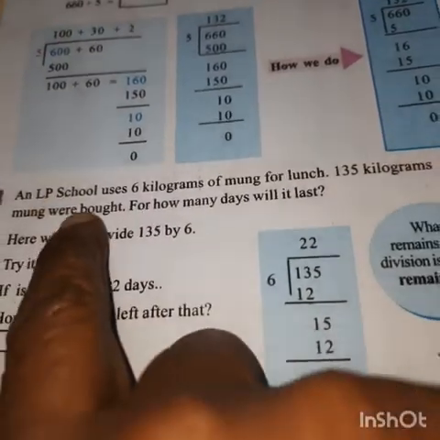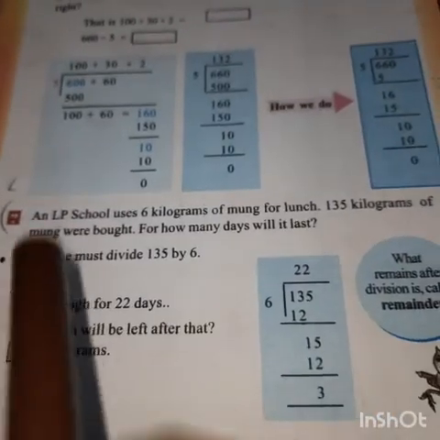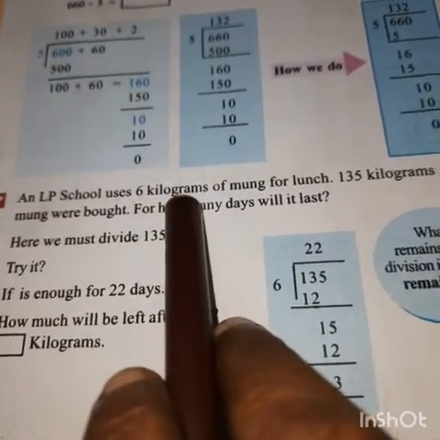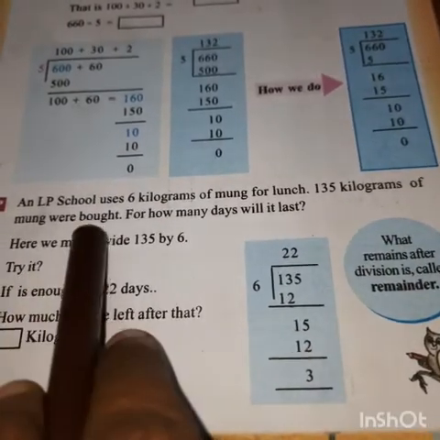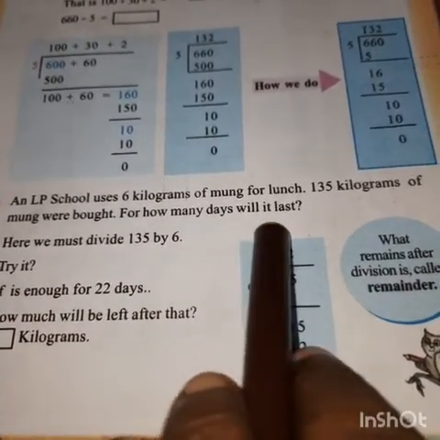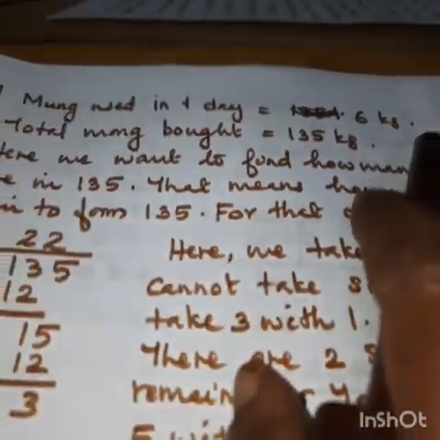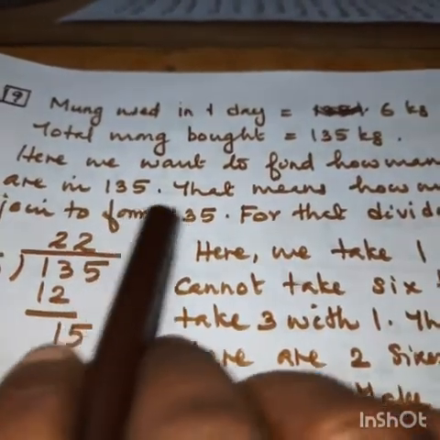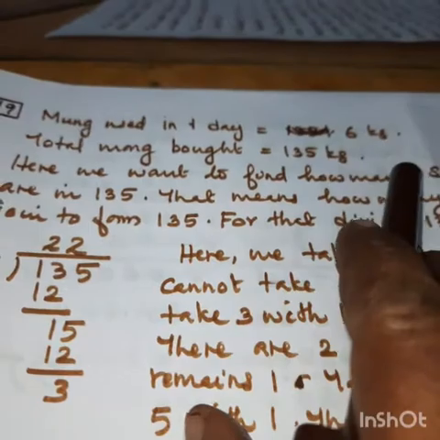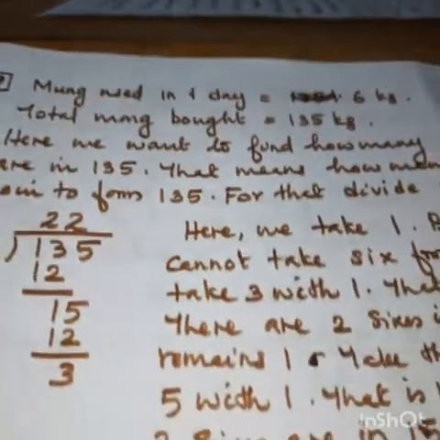The next activity. An LP school uses 6 kilograms of mung for lunch. 135 kilograms of mung were bought. For how many days will it last? Mung used in one day is 6 kilograms. Total mung bought is 135. Here we want to find how many sixes are in 135.